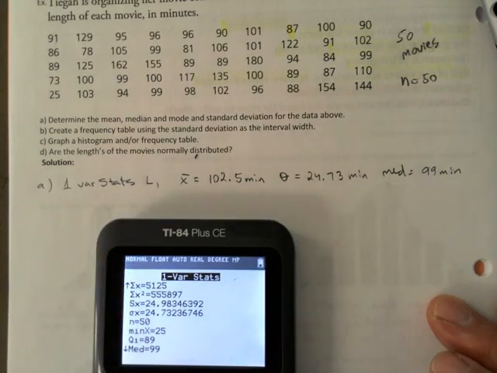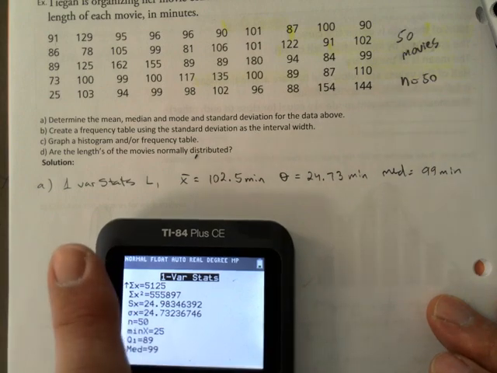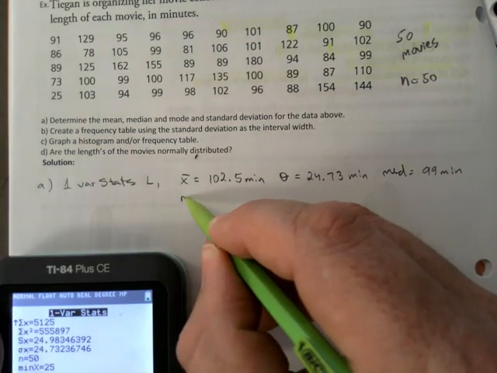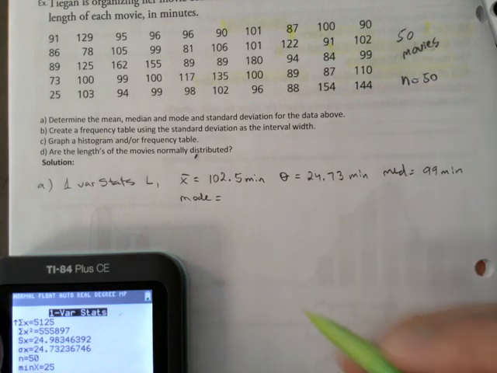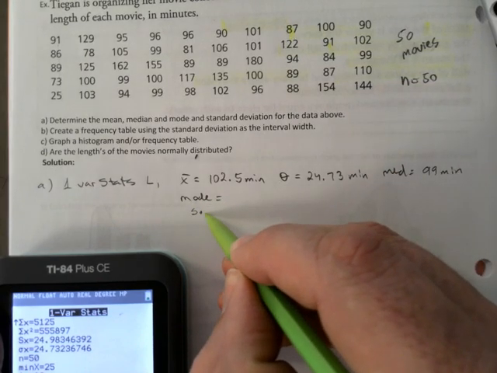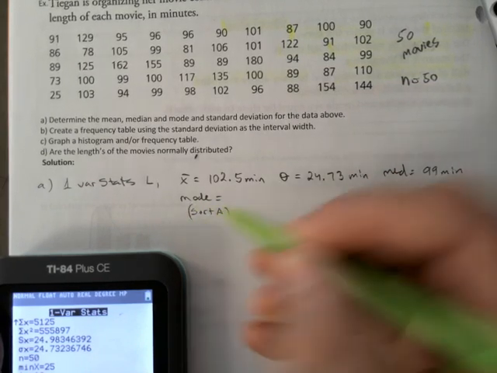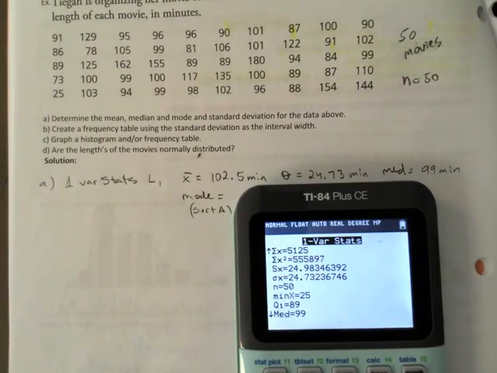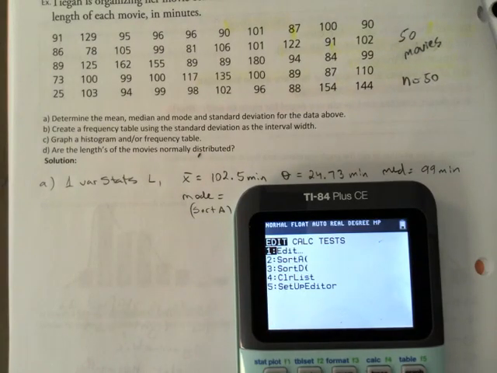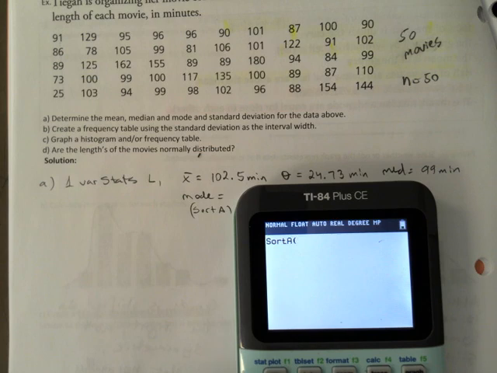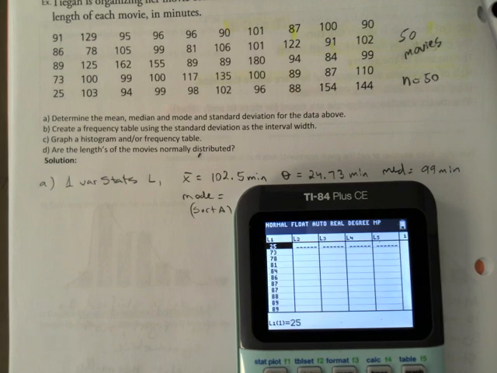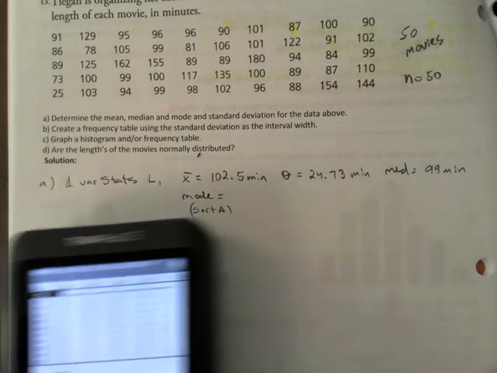So I've got that. Oh, mode. I haven't figured out the mode yet. I would sort, right? Sort in ascending order to make that happen. So we go stat, you go sort A, you tell it to sort whatever is in L1. Then when it says done, you can go back and actually check.